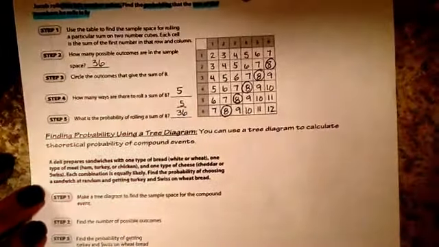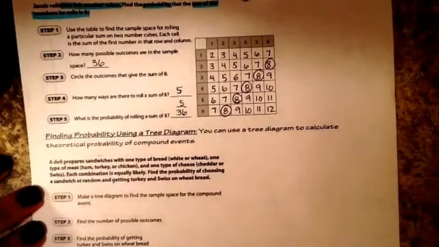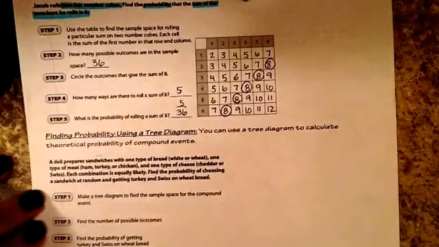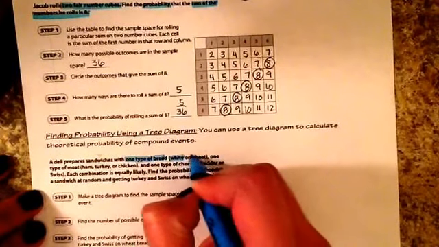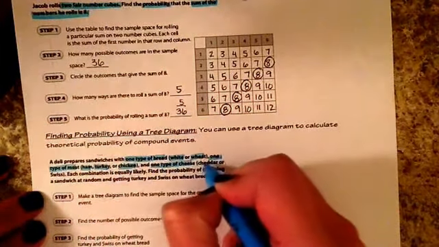In the next section, it talks about finding probability using a tree diagram. You can use a tree diagram to calculate theoretical probability of compound events. So in this example, it says a deli prepares a sandwich with 1 type of bread, and our choices are white or wheat, and 1 type of meat, so you get your choice of ham, turkey, or chicken, and 1 type of cheese, and you have a choice of cheddar or Swiss.